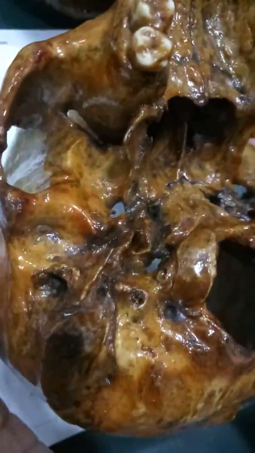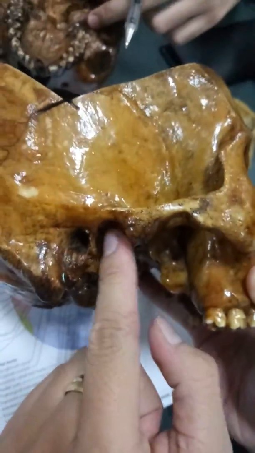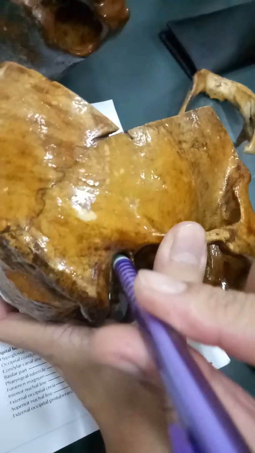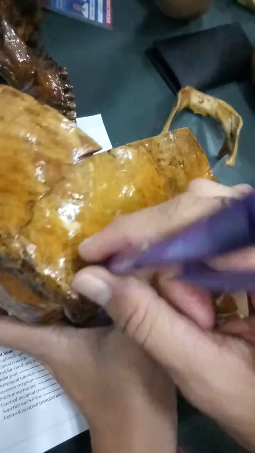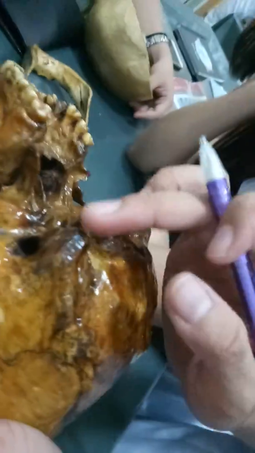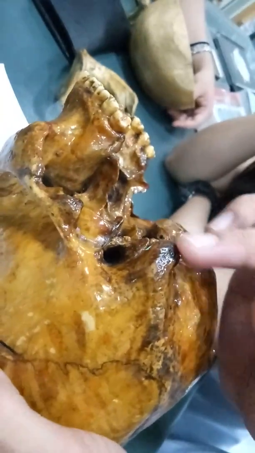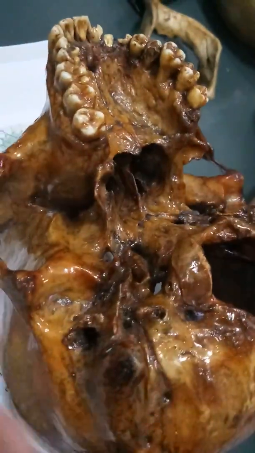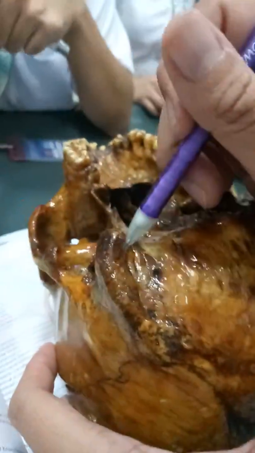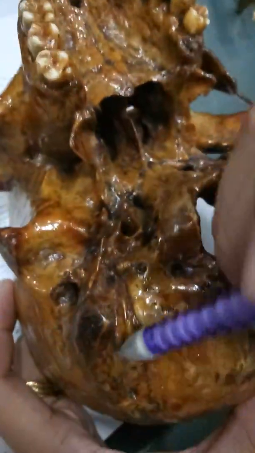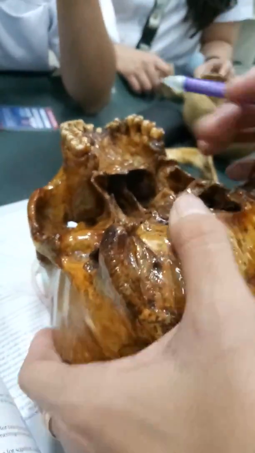Laterally to that, you can see the mandibular fossa, where your mandible attaches. Posterior to your mandibular fossa is your external auditory meatus. If it is open, it's called the external auditory foramen. Then this one is your mastoid process. Medial to the mastoid process is your mastoid notch.